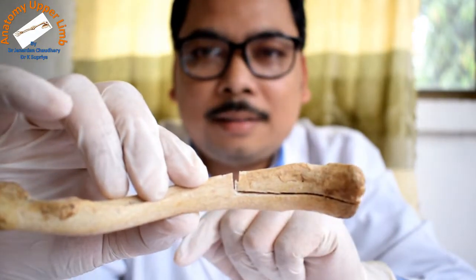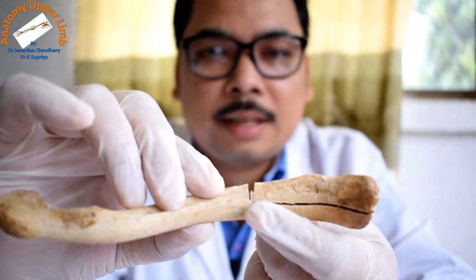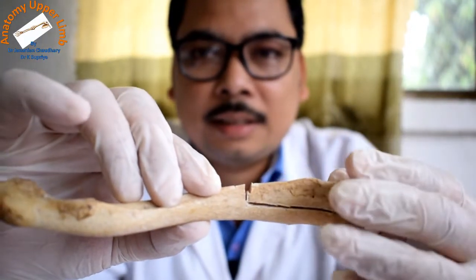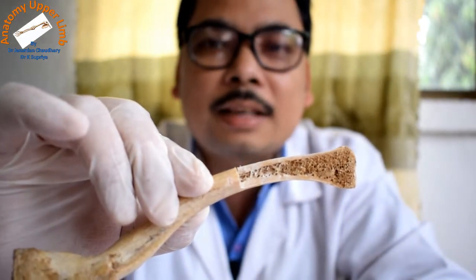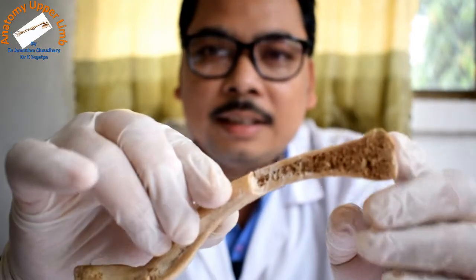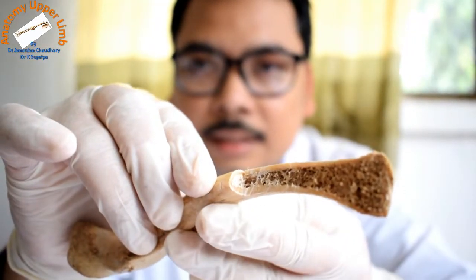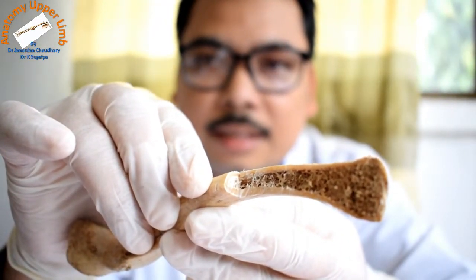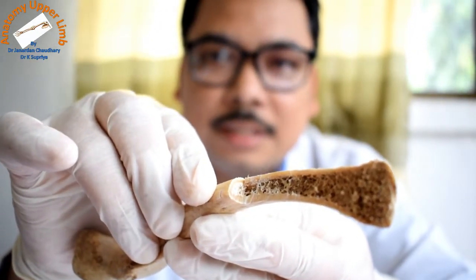I have this clavicle. I made a transverse section and a longitudinal section, and the internal features of the clavicle are exposed. If you look here, you can see it really doesn't have the cavity we generally call the medullary cavity.